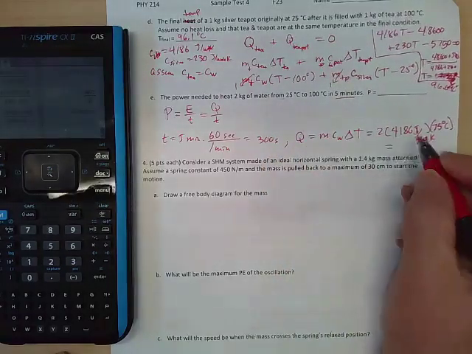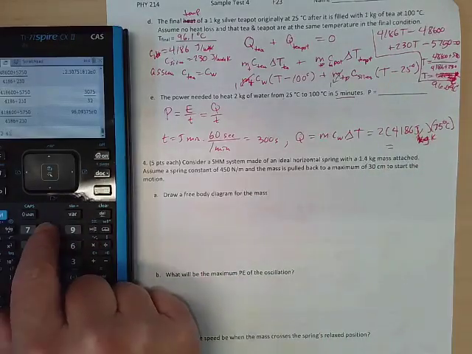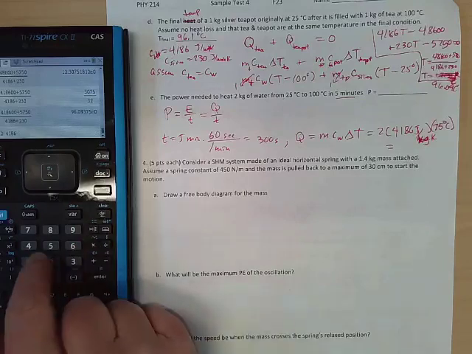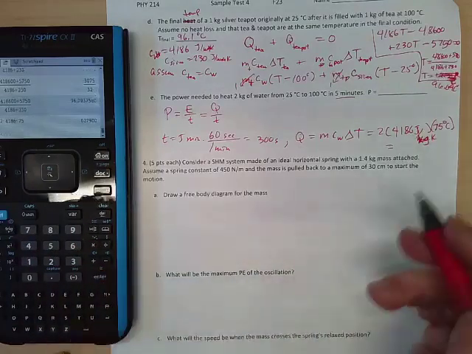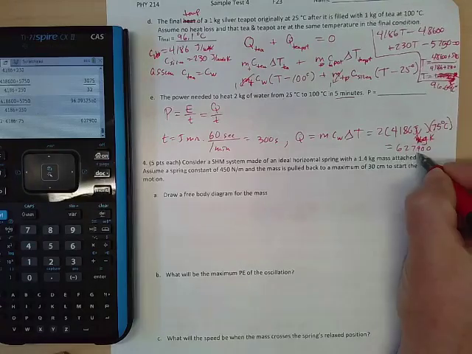Okay, so let's get Q here. We got 2 times 4186 times 75, which is 627,900.